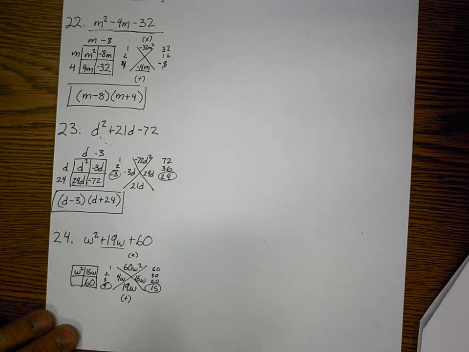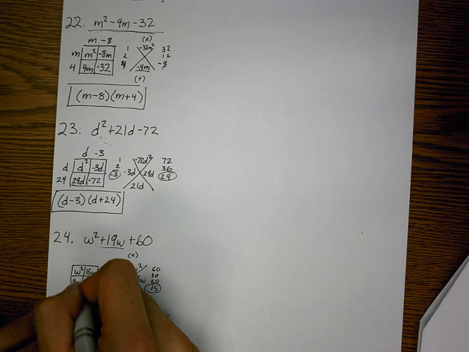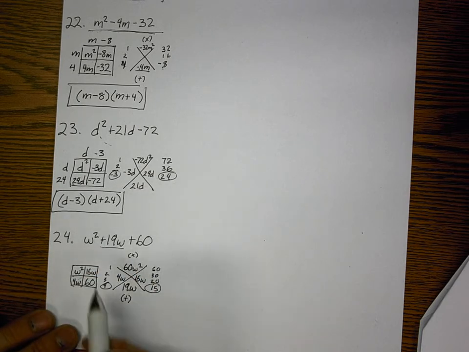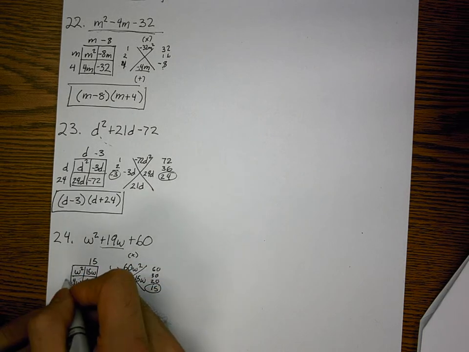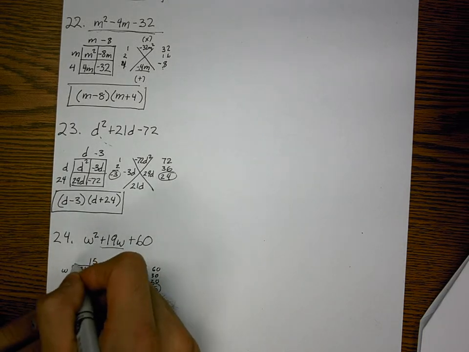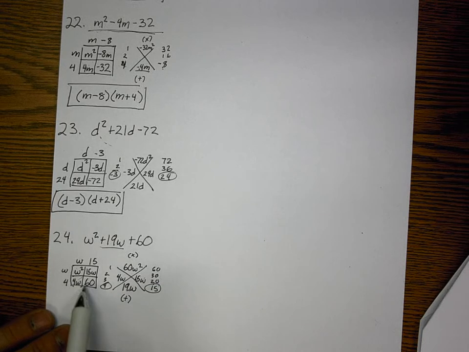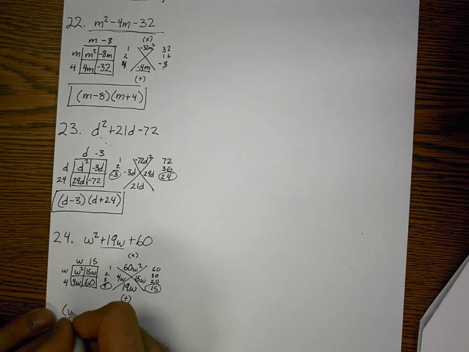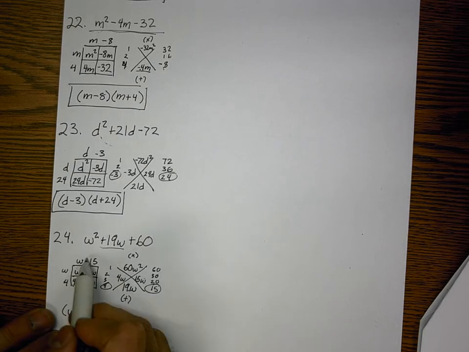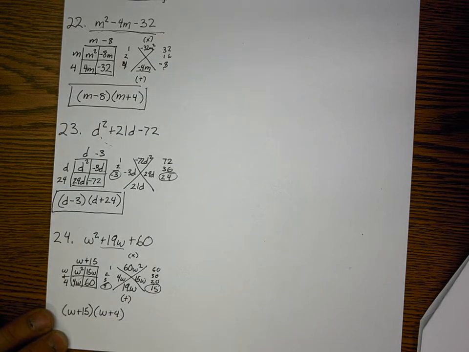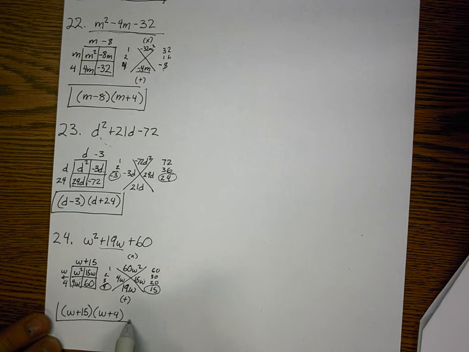So that's how I split up the 19w, 15 and 4. Factor out the greatest common factor for each of the rows and columns. I write out my base times my height, and this is my factored form.